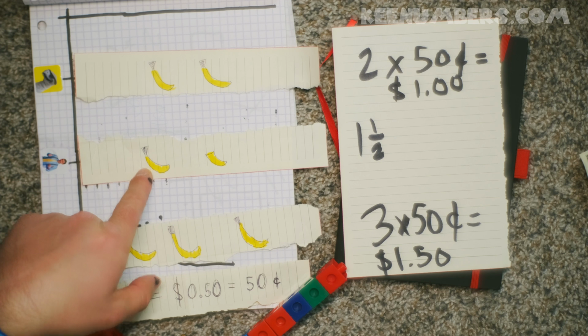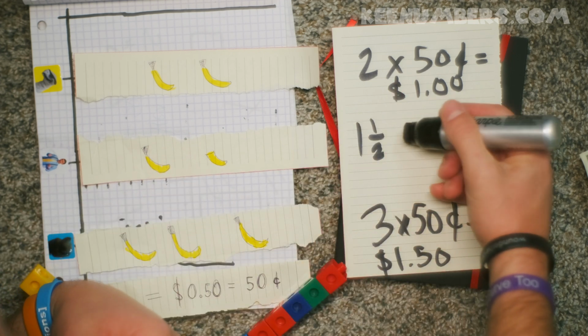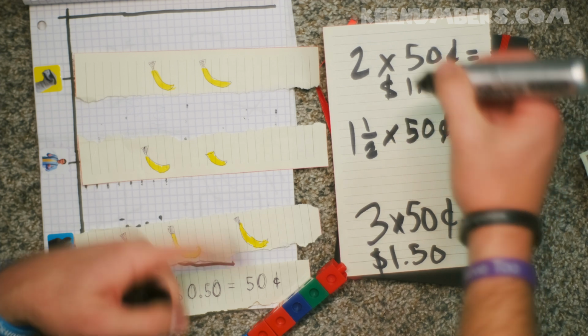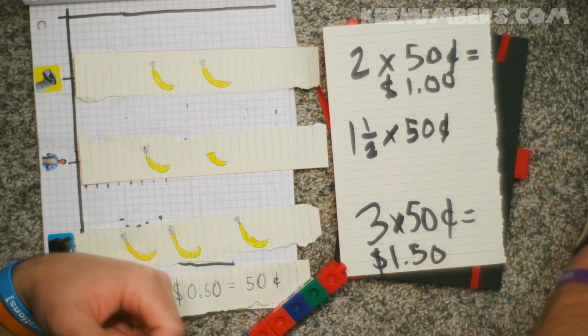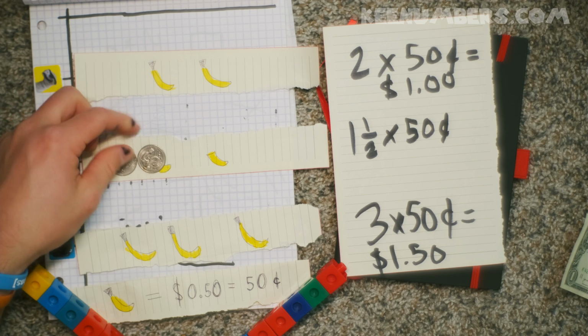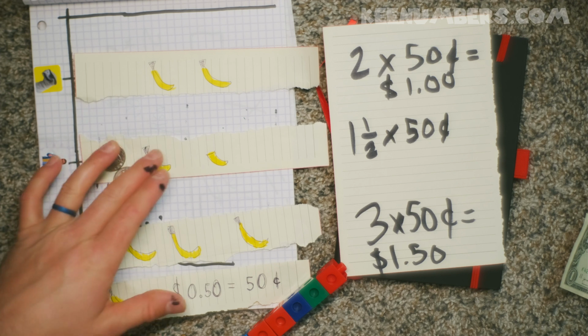Now, I have 1.5 bananas. And they're 50 cents each. Well, what's half a banana? This one's easy, we can do this. 1 banana. This is easy. 1 banana is worth 50 cents.